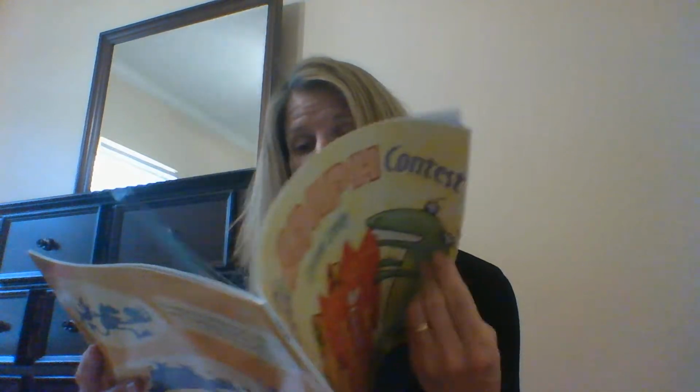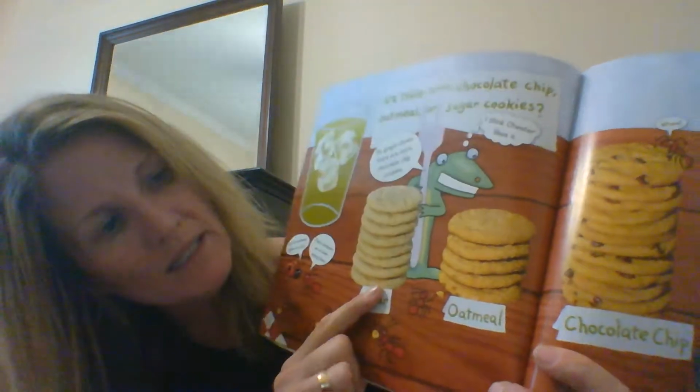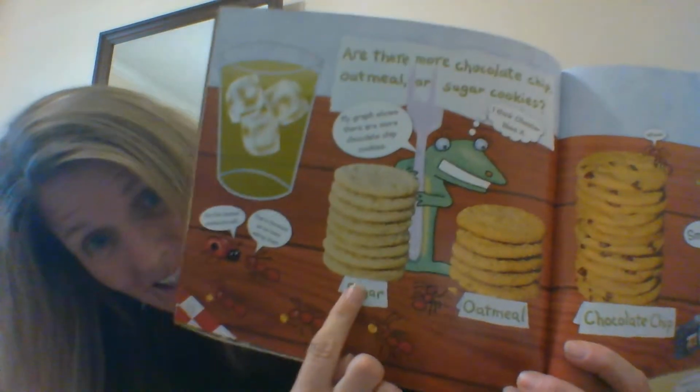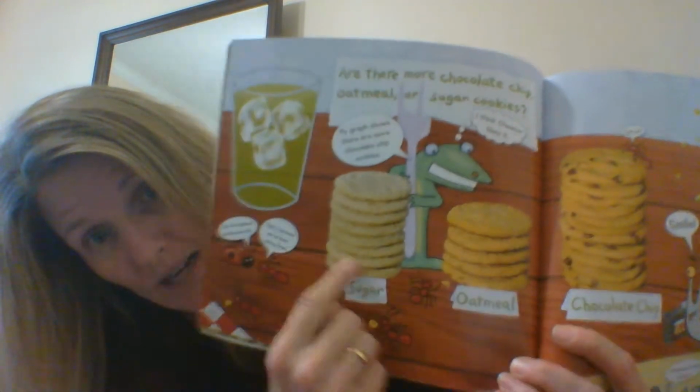Remember when we did our story in the graph contest way long ago when we started graphing and we talked about the cookies? We said it could be a pictograph because it is pictures, but I said it's kind of like a bar graph because all the cookies are the same size, right?